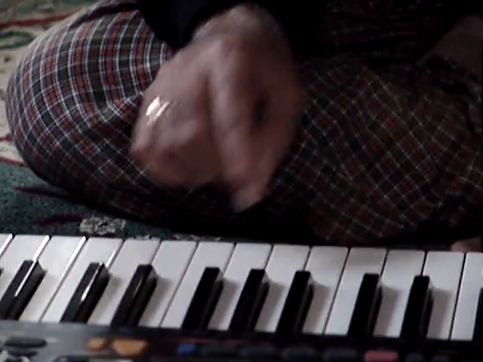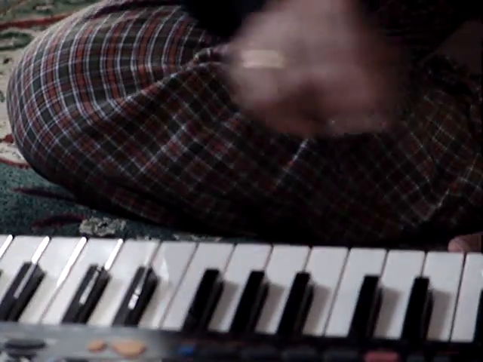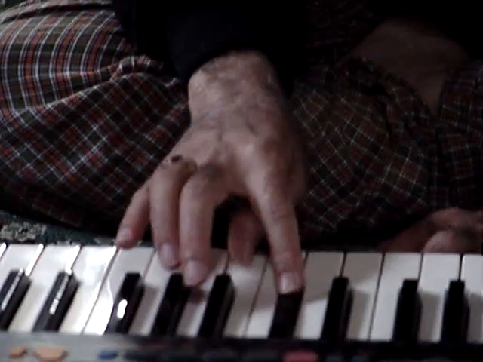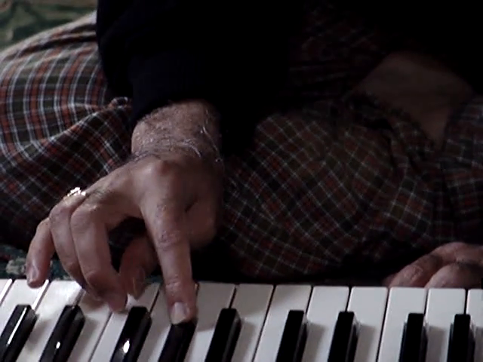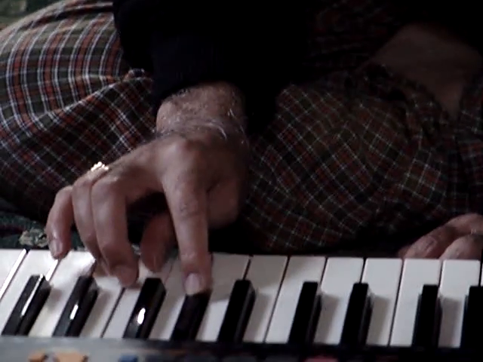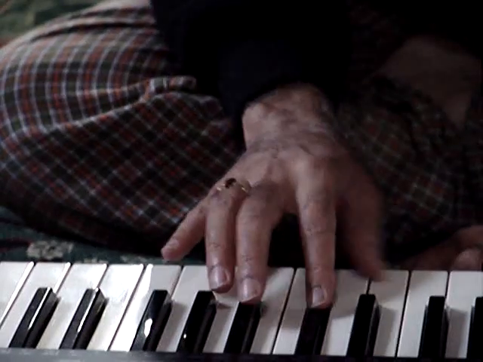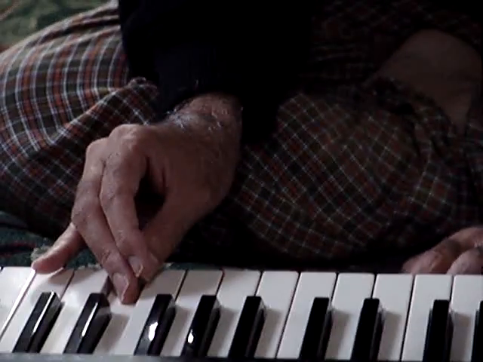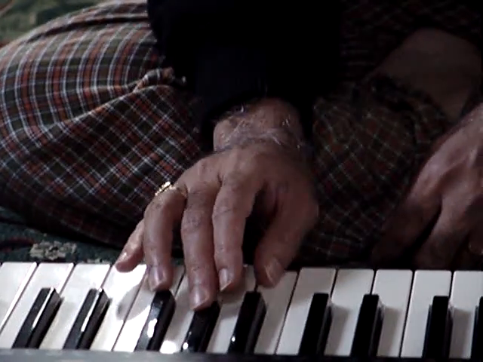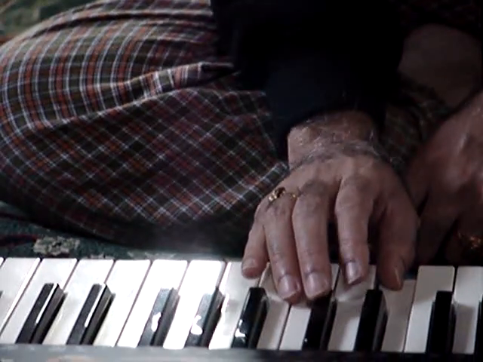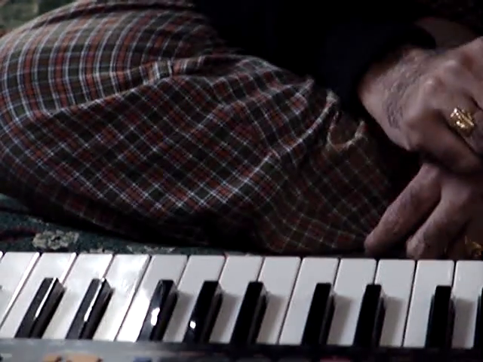So now in this Hindolam, if you just change the ni to another one, it becomes Chandrakauns. Sa ga ma da. Instead of this ni, you play this ni. Ni sa ni da ma ga sa ga ma da ni sa ni da ma ga sa. So that is Chandrakauns.